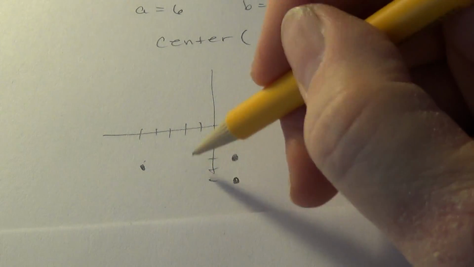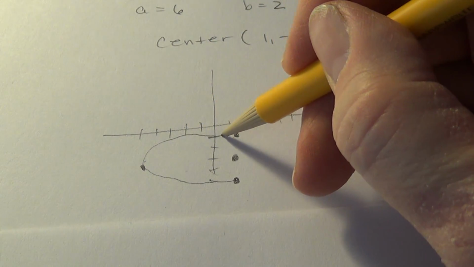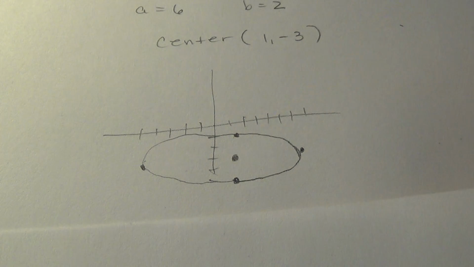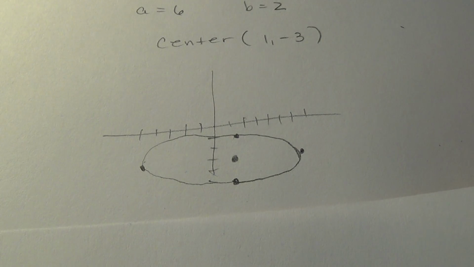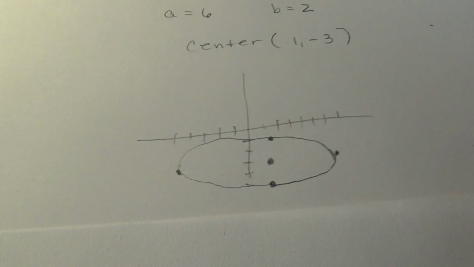Alright, now our challenge is to draw an ellipse, which is a rounded oval. It's not a diamond or a football. Alright, that's not so great either. Alright, so that is the correct position and sketch, so have at it. I think I might have time on this portion to go ahead and do our last one.